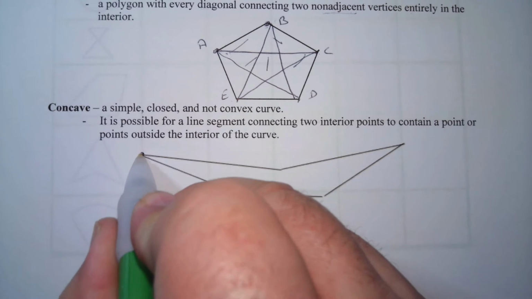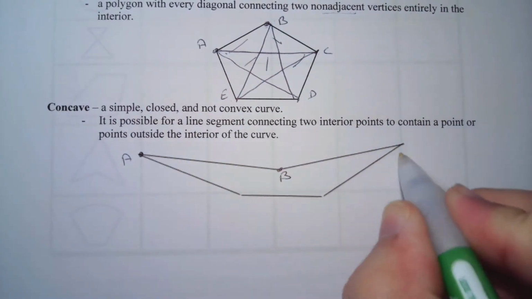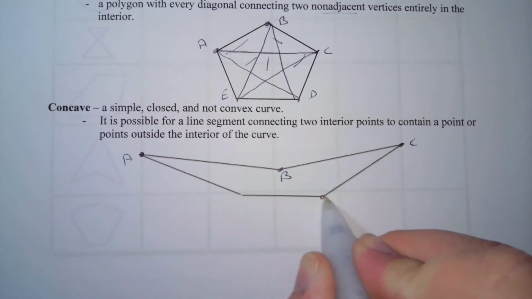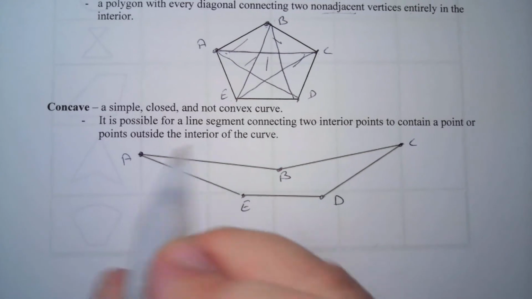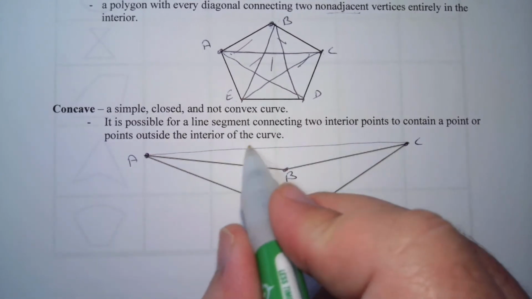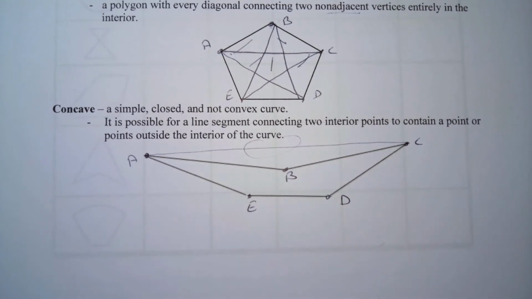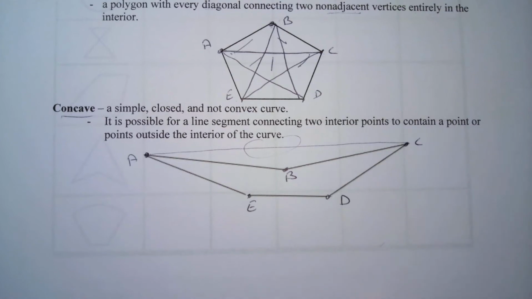So let's look at this: we have A here, B, C, D, E. Those are vertices. If I go from A to C, all these points are outside the curve. That's what concave means.